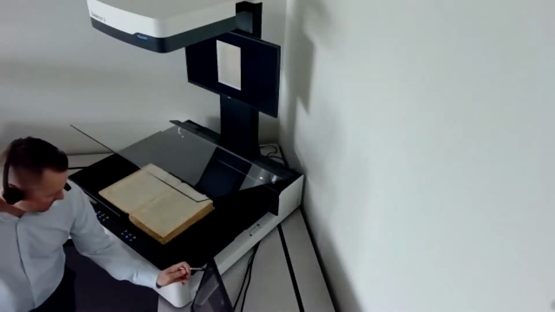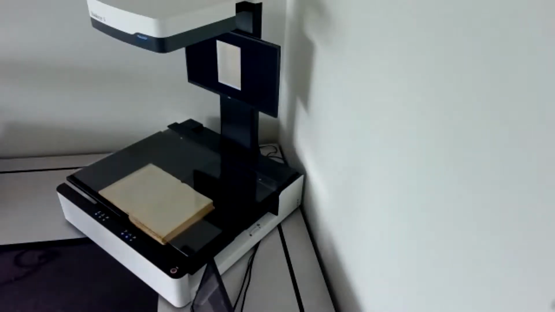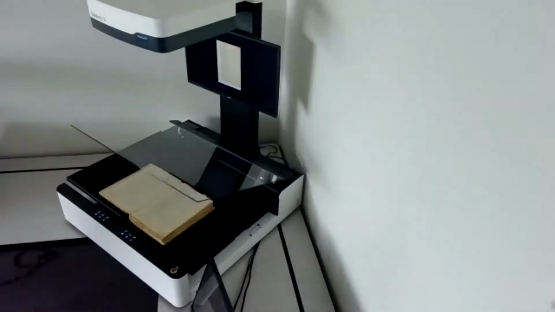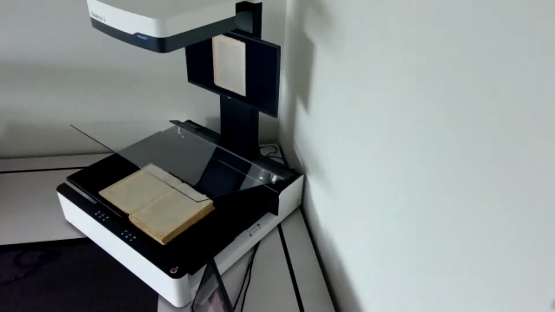Any questions on that? David, can you tell us what's different between this latest version and the previous? Yes, so the previous Bookeye 4 V1A actually had a motorized cradle versus a motorized glass plate.